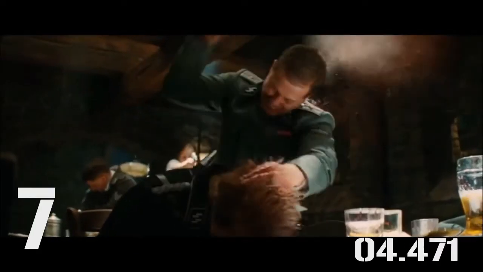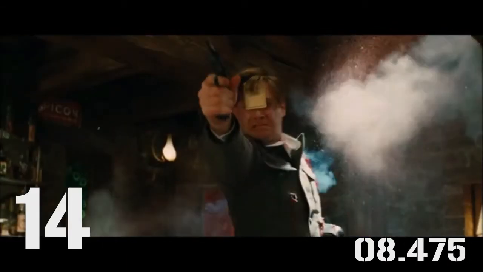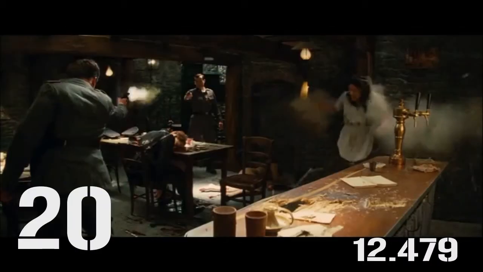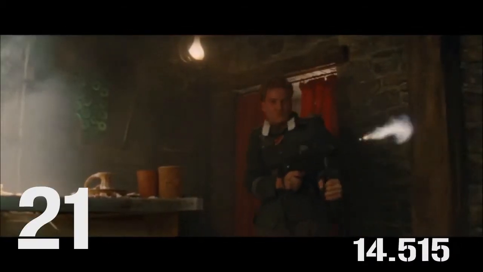Cutting between so many clips helps draw attention to the mayhem and destruction of the scene. The last shot of the scene does not cut away quickly. It signifies the end of the violence.